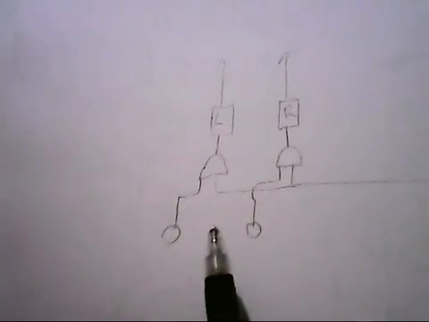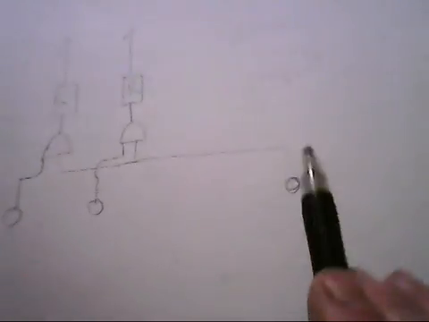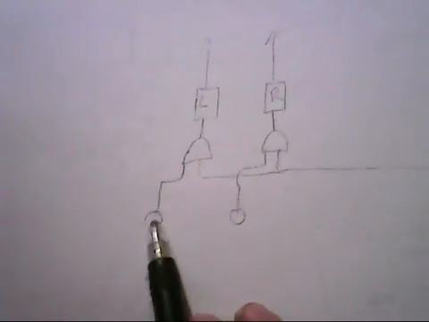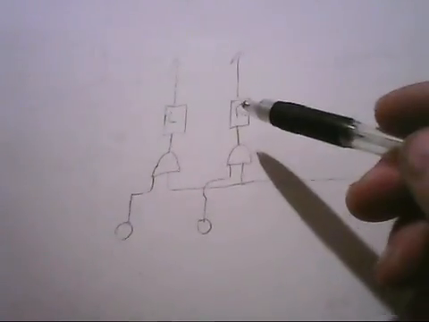What that allows us to do is direct the data input from the firing button and the directional switch to each column as it's called for.